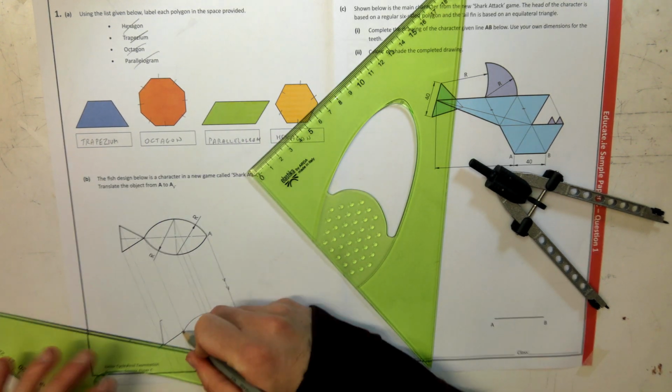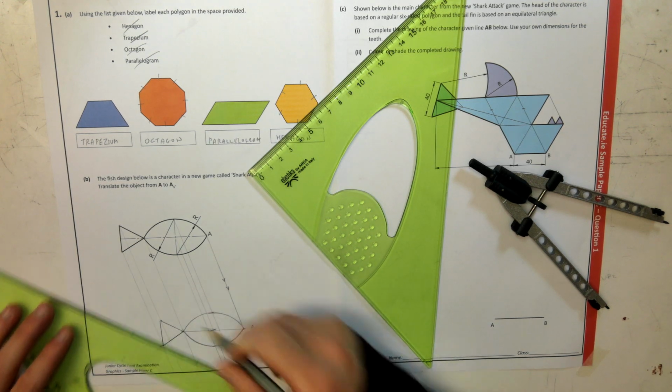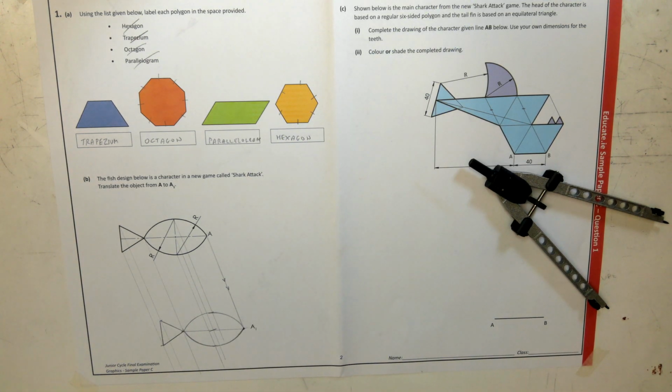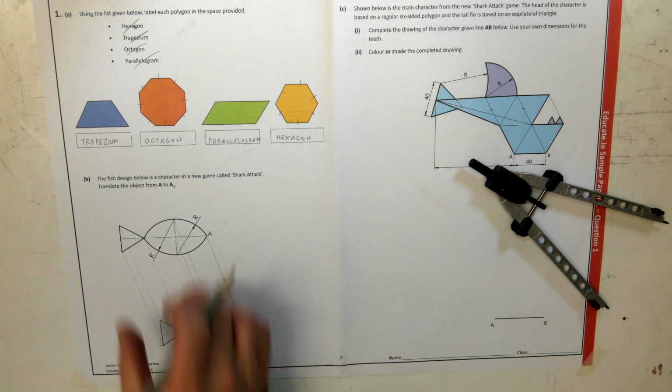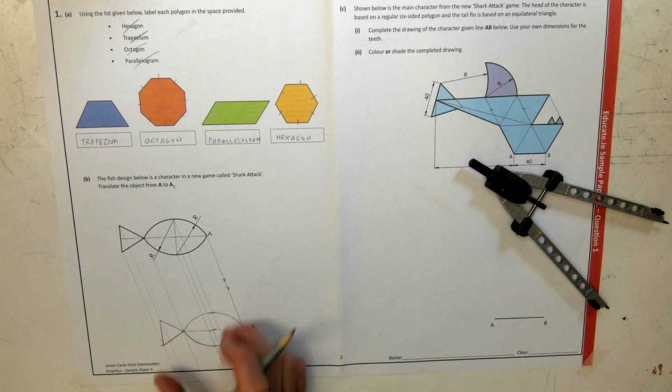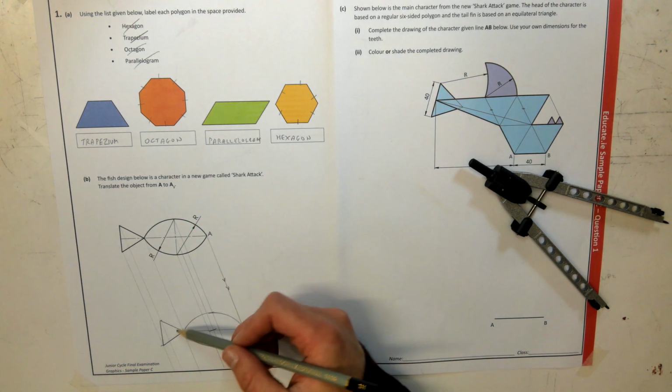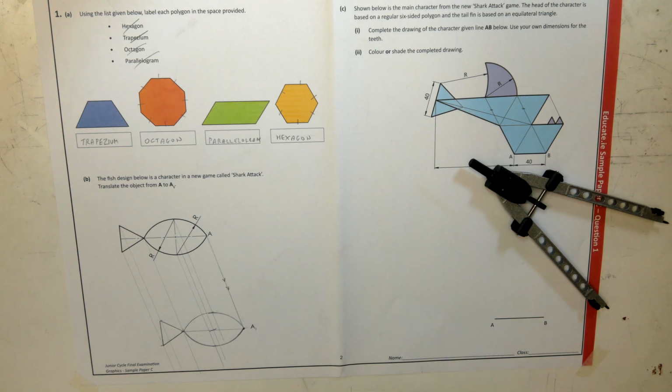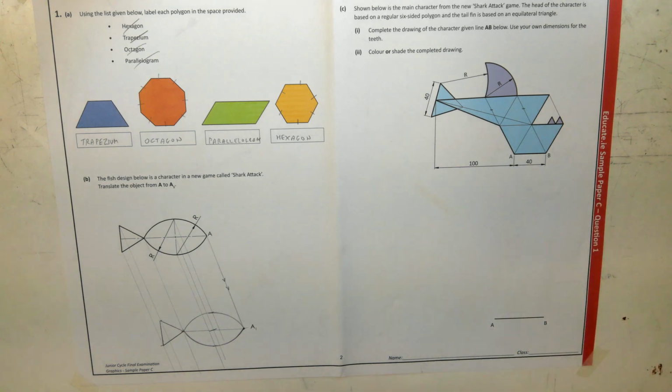And connect there and there together. So you can see the object is now moved from A to A1. All lines are going parallel and they're all going the same distance. You can see as well then the object doesn't change size as a result.